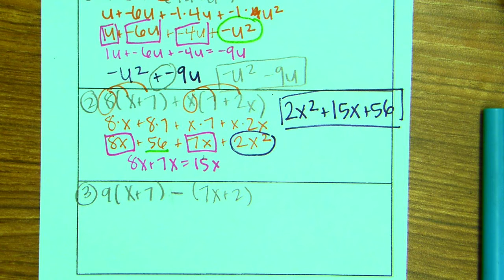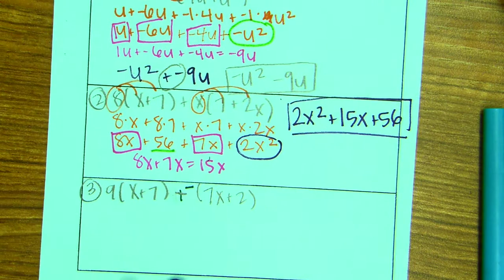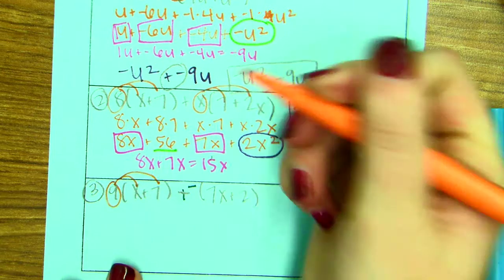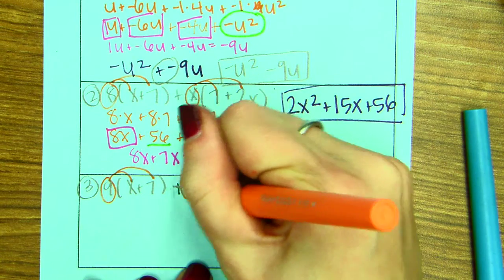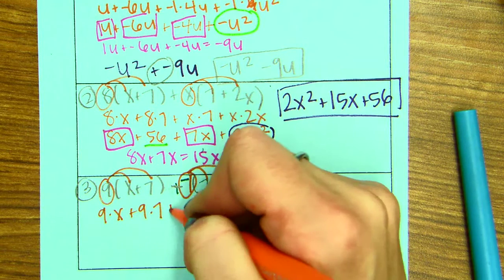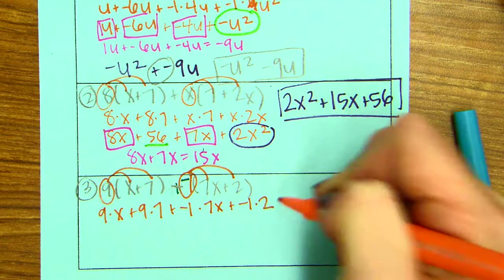Okay, so first thing we do, step 1 is always change the sign in the one behind, so I'm going to change this to adding a negative. And then I need to distribute. I can distribute this 9 to these two terms. And I'm really distributing right here a negative 1 to these two terms. So I have 9 times x plus 9 times 7 plus negative 1 times 7x plus negative 1 times 2.